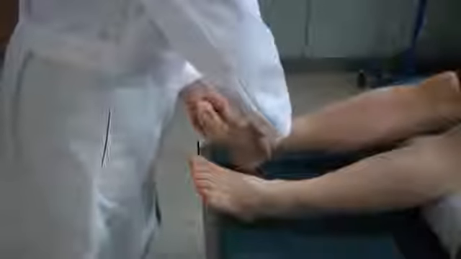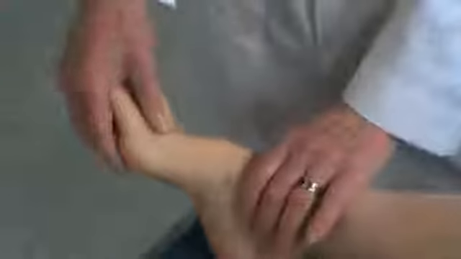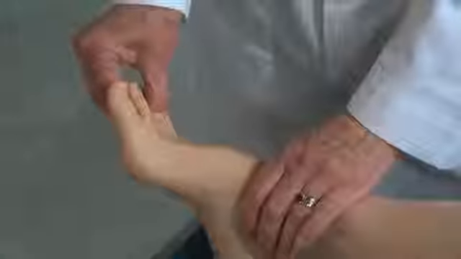Palpate over the medial and lateral malleolus, especially in cases of trauma. Compress the forefoot and the metatarsophalangeal joints for tenderness. Palpate the heads of the 5 metatarsals and the grooves between them.